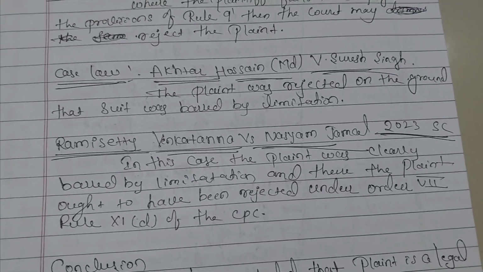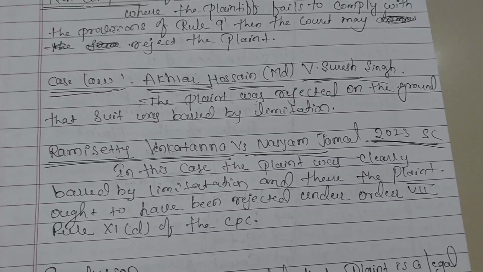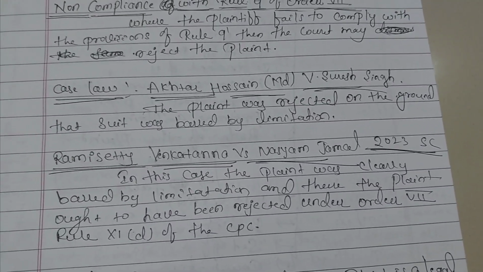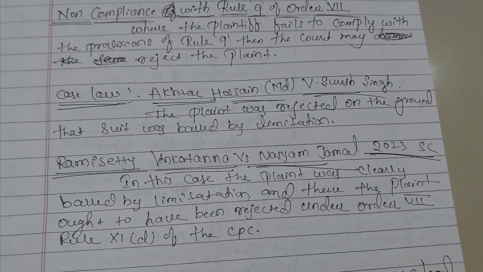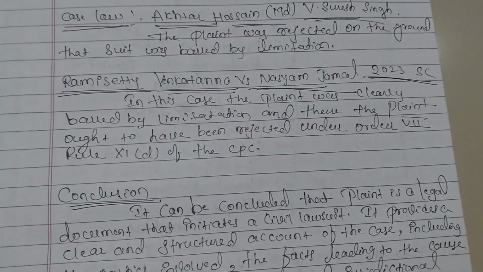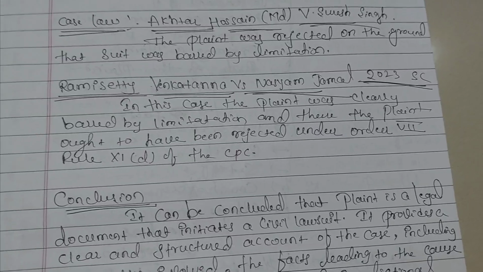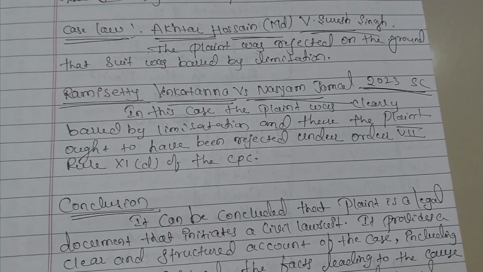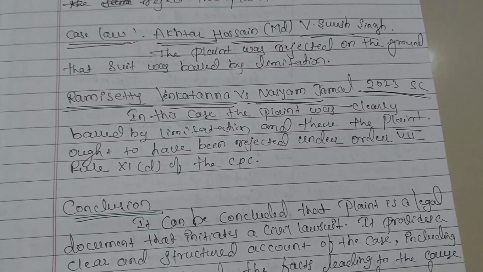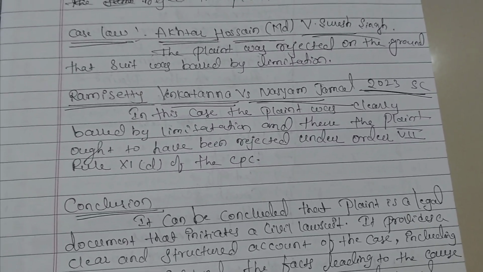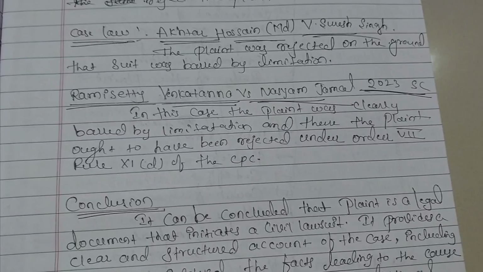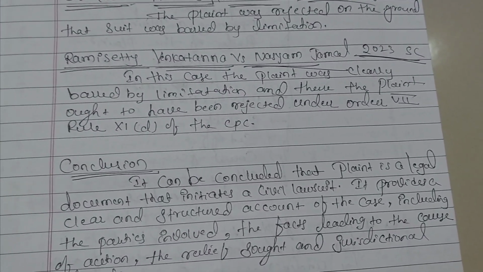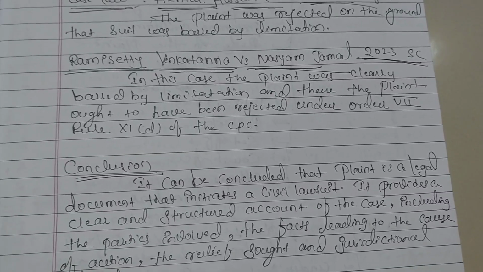Case law. Akhtar Hussain Muhammad versus Suresh Singh. The plaint was rejected on the ground that the suit was barred by limitation. Remi Sethi Venkatanna versus Nasian Jamal, 2023 Supreme Court. In this case, the plaint was clearly barred by limitation and the plaint ought to have been rejected under Order 7, Rule 11(d) of CPC.